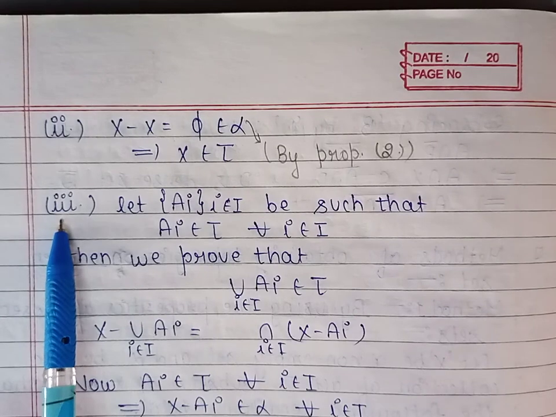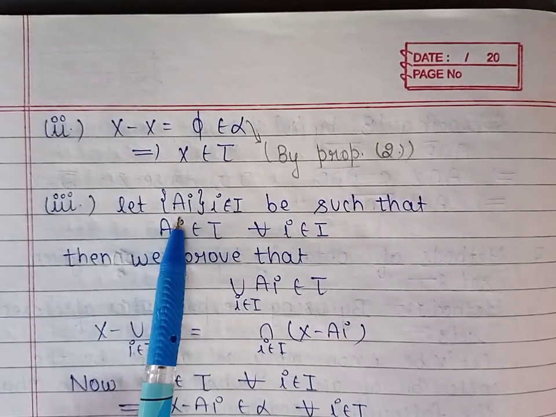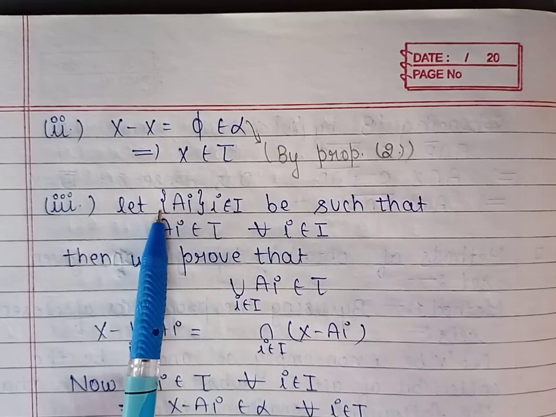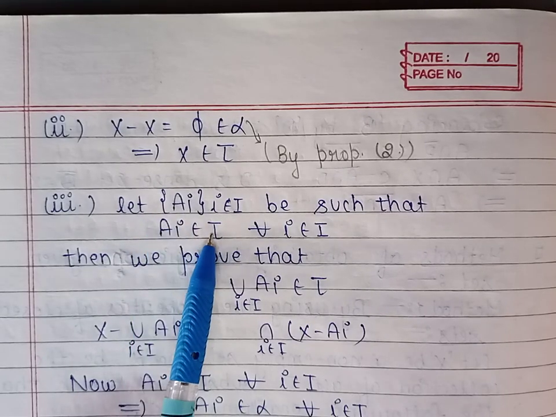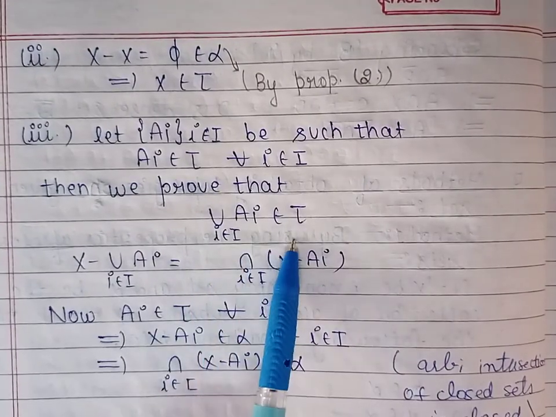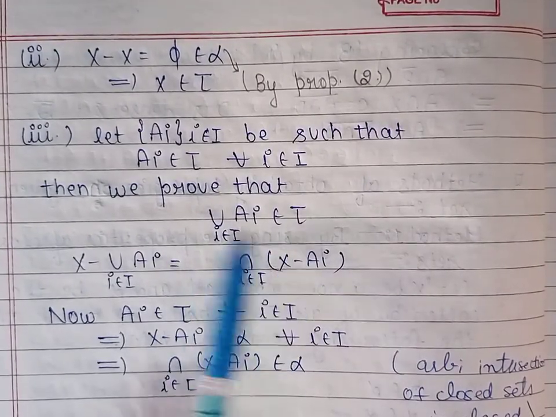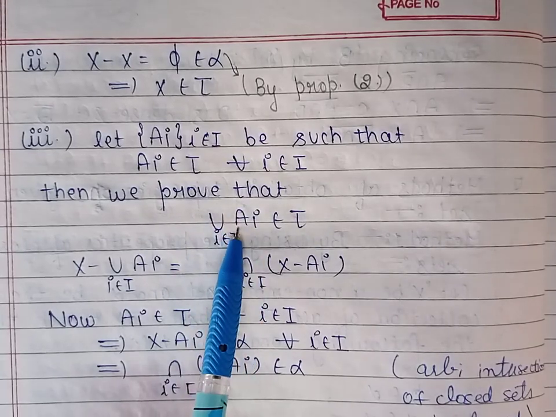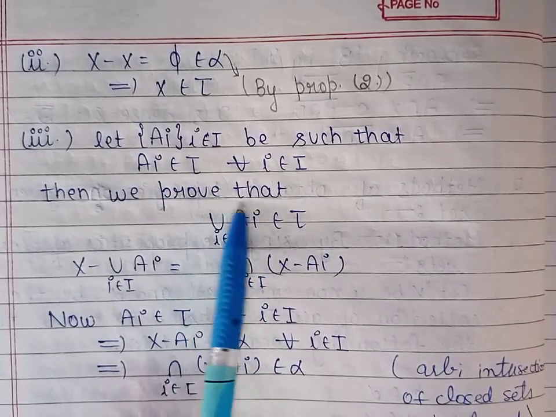In the third condition, let us take A_i, i belongs to the index set, be an arbitrary collection of members from tau, and we have to prove that the arbitrary union belongs to tau. Now this will belong to tau if its complement belongs to alpha. So let us find its complement.